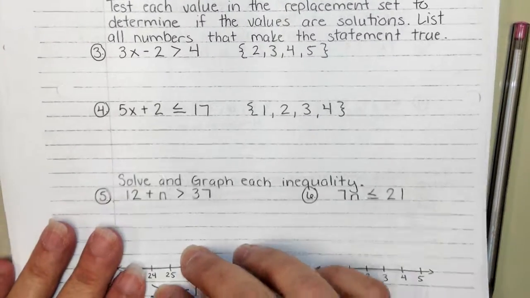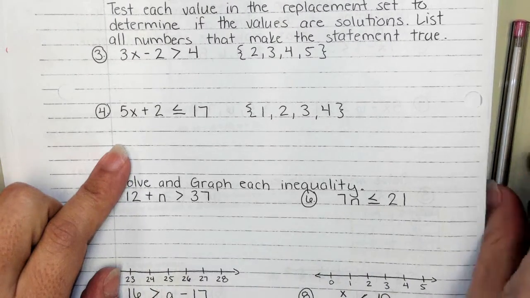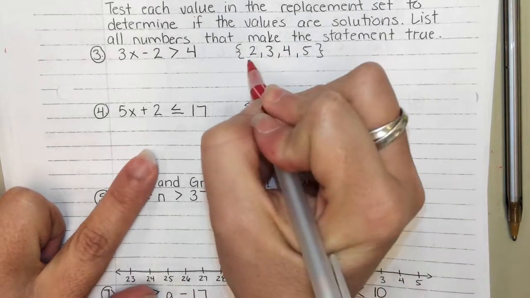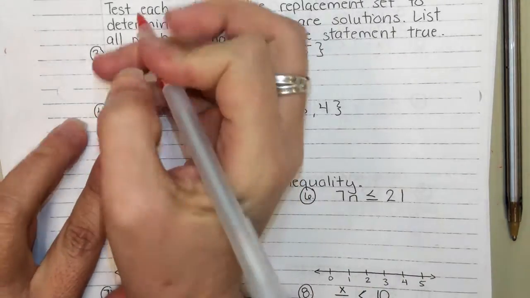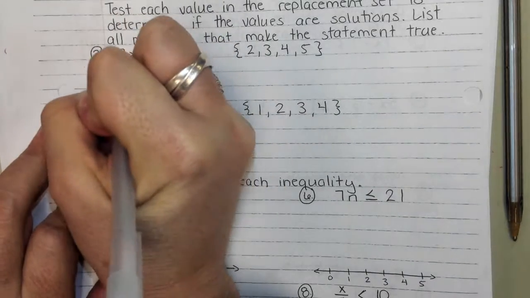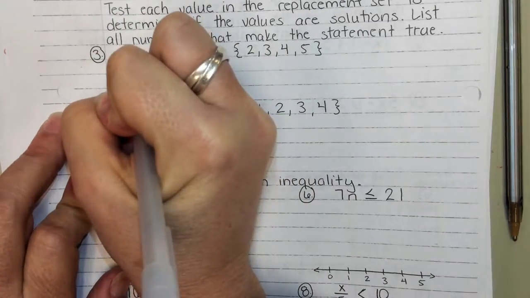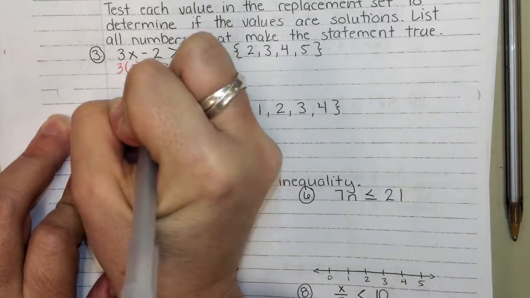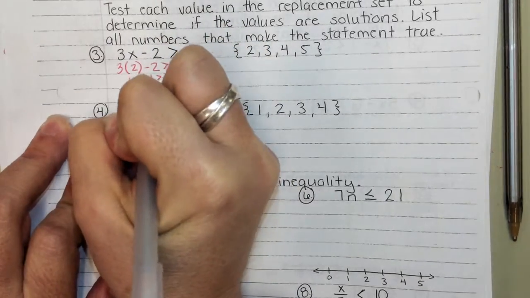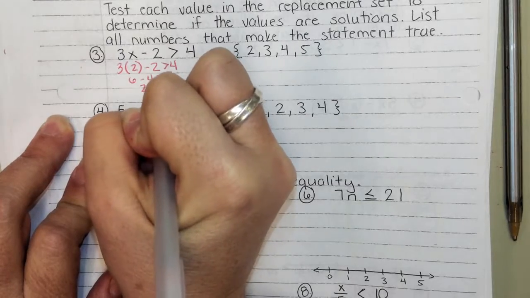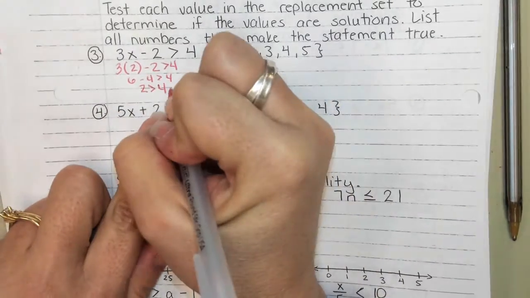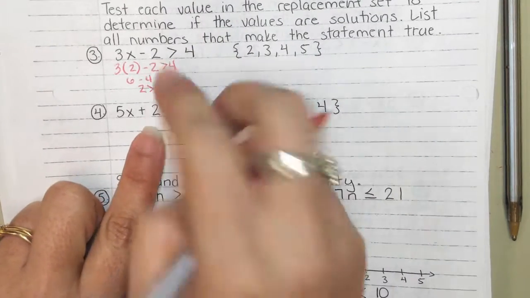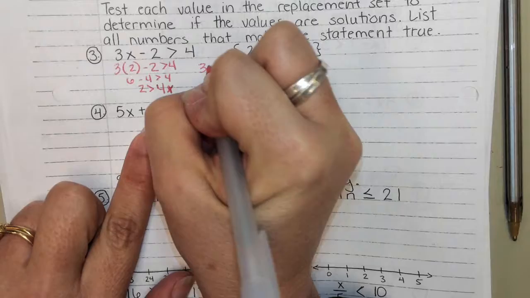Okay, this part. This is the part that takes some time, but you can do it. Okay? You are going to take each one of these numbers. Fill it in for x. So like this first one, I have 3 times 2 minus 2 is greater than 4. So I got 6 minus 4 is greater than 4, which is 2. 2 is greater than 4. Is that true? No. I put a little x there and I don't circle it. Now I'm going to do the next one. I'm going to copy the problem.